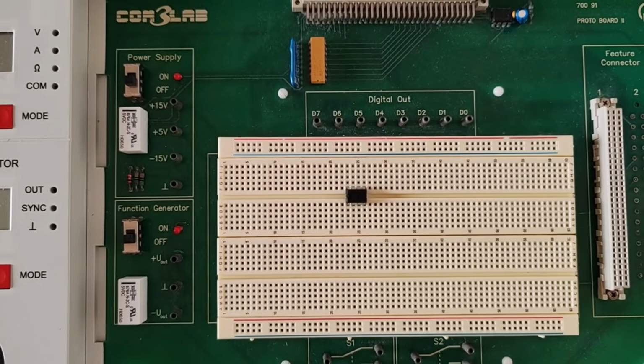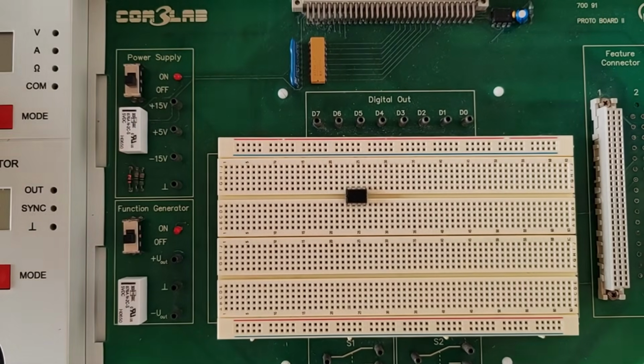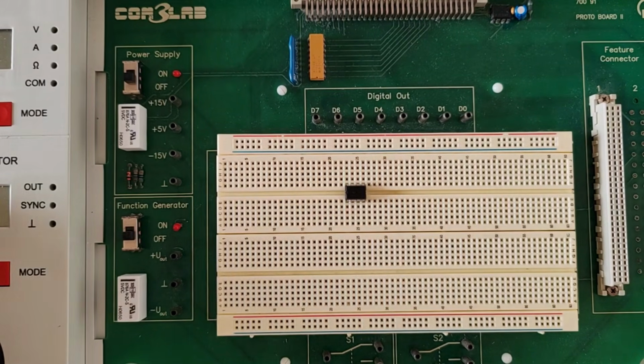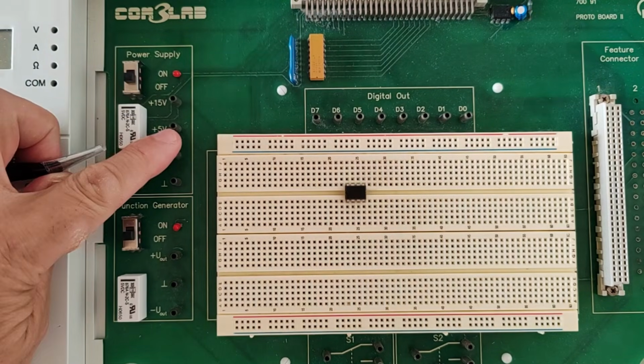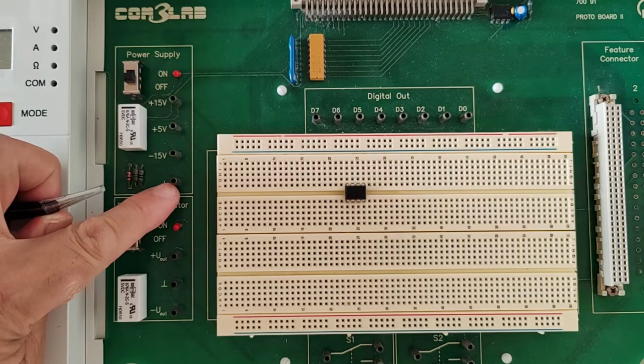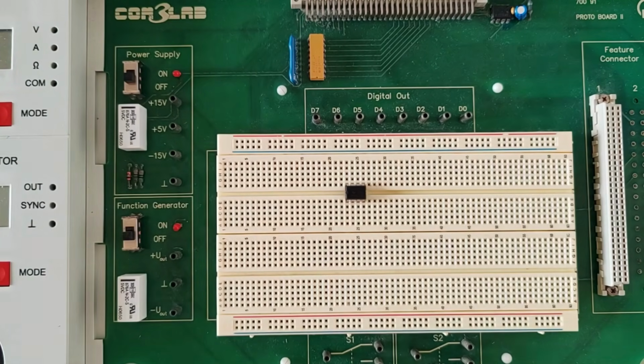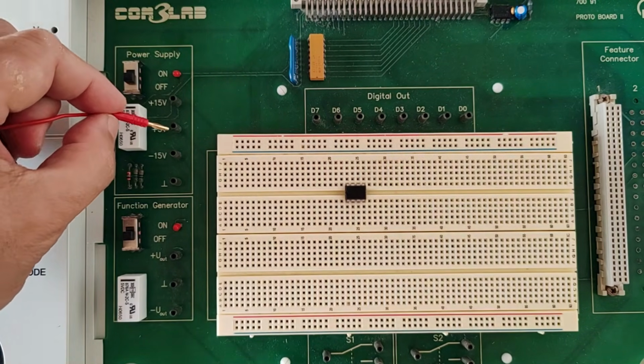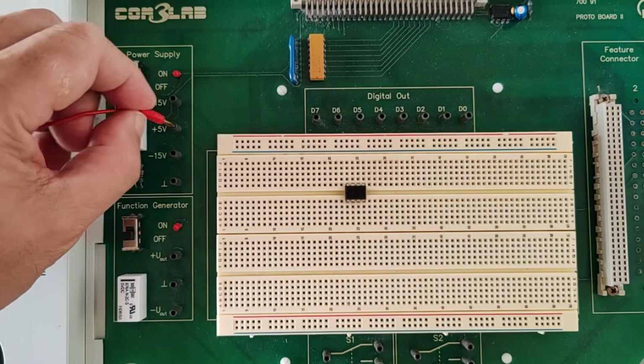For starters, let me first establish the positive 5 volts and ground connection for our circuit. Based on the schematic, we are using a positive 5 volt DC power source for this circuit. So I will be using on the protoboard these 2 pins, the positive 5 volts here and the ground here on the fixed power supply section. I'll put a red wire on 5 volts here first.